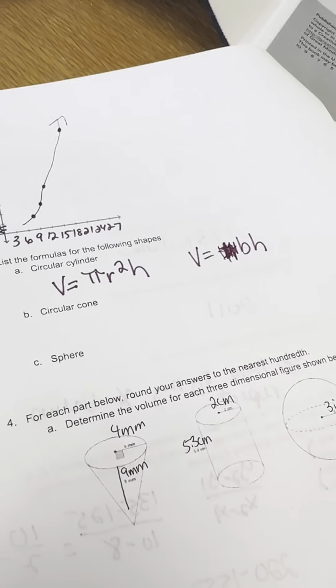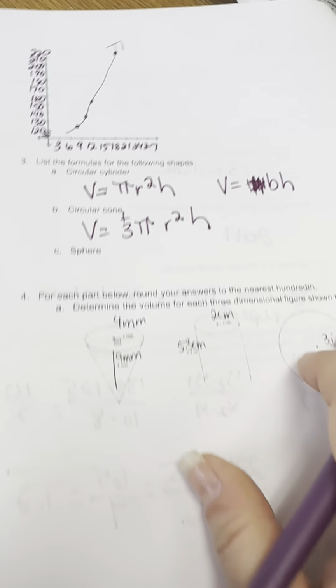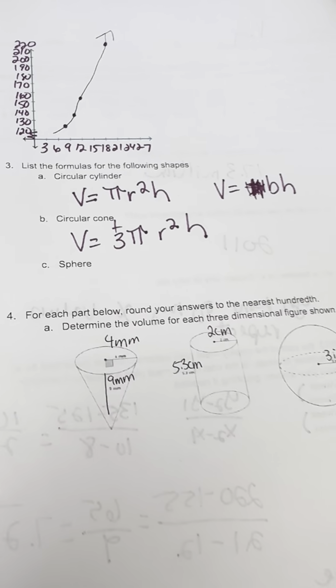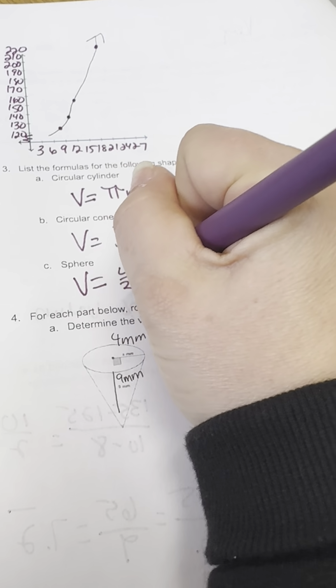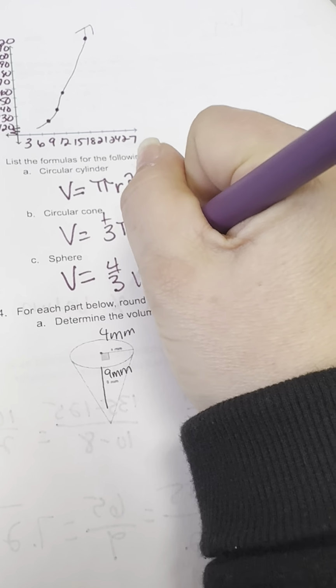All right, so for the cone then, we have volume equals 1/3 times pi times r squared h. If you remember, and let's look at these pictures down here, if I extend these sides down, this section is gone and this section is gone, so we're taking 2/3 away, so 1/3 is left, so that's how we get that one. And then for our sphere, we have volume equals 4/3 pi r cubed. All of these formulas you're going to be using on these next 2 problems.